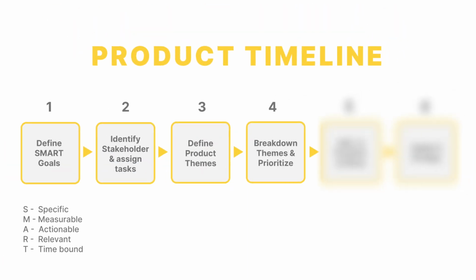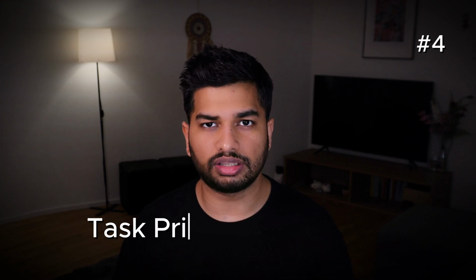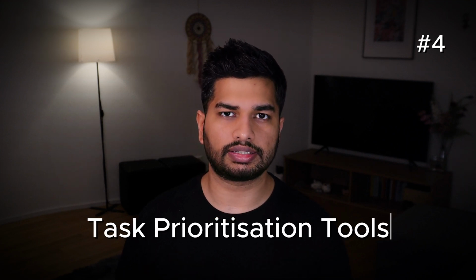Then on step 4, we break down these themes into epics and try to prioritize these epics in order of what would give most relevance. Now, there are several tools in the market which you can use to prioritize. And this is also super important and very heavily used by product managers in their daily jobs.